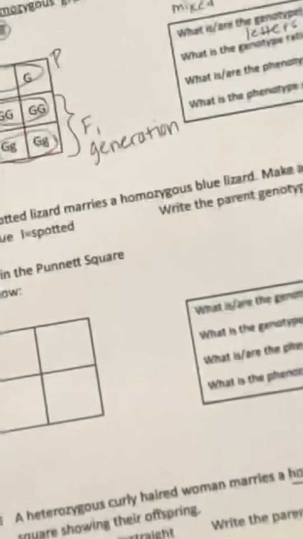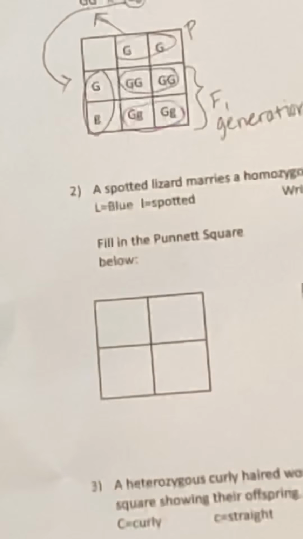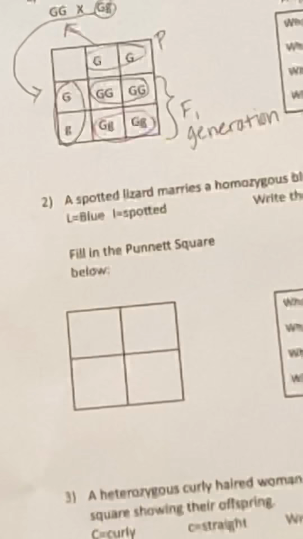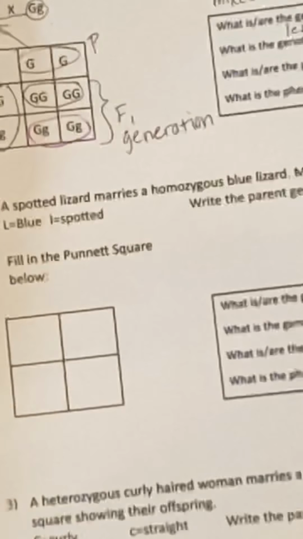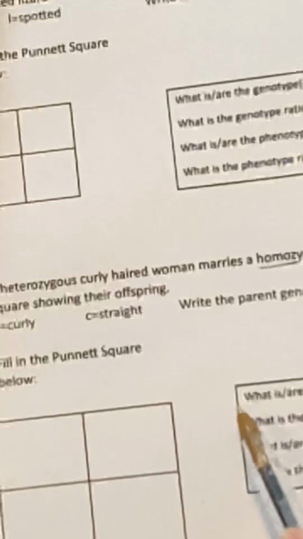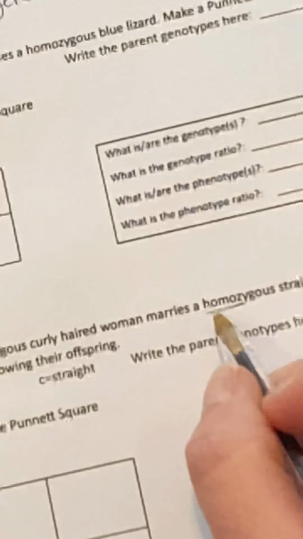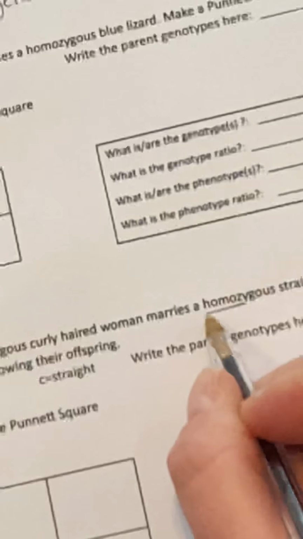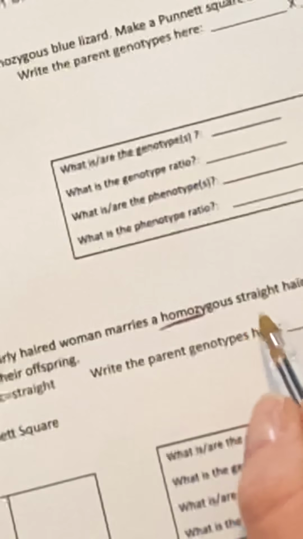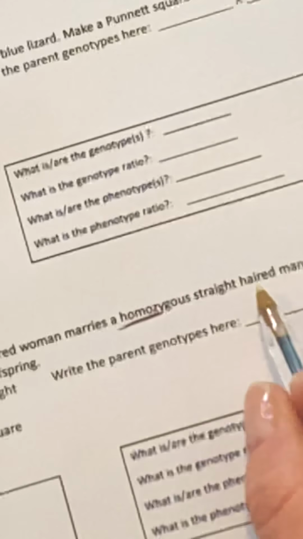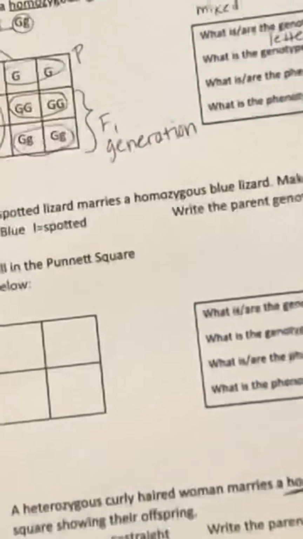Okay, so let's move on to the section that you guys had to work on. Some of you, because of the way that Google Classroom loaded up my document, it shifted things and ended up loading the other document. I don't know what happened. Anyway, there were some issues with this. But down here, where number 3 is, it says a heterozygous curly-haired woman marries a homozygous. On some of the documents, it says hetero. This should say homozygous, straight-haired man. We can double check that when we get back there.